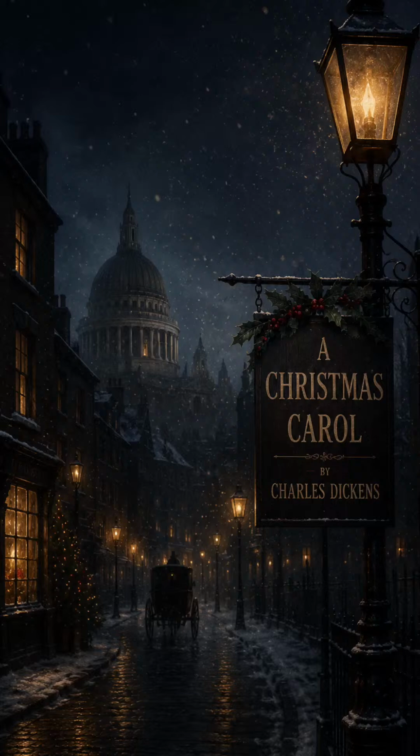Now, London is presented as cold, dark, and foggy during the time of the novel. This atmosphere reflects Scrooge's emotional condition and prepares the reader for Marley's ghost to arrive.